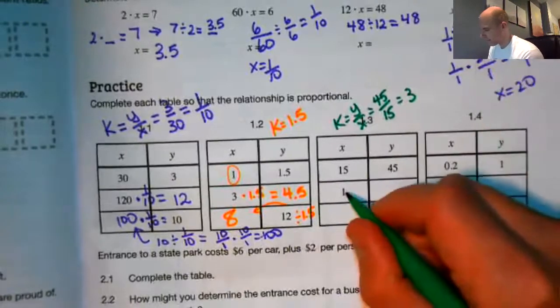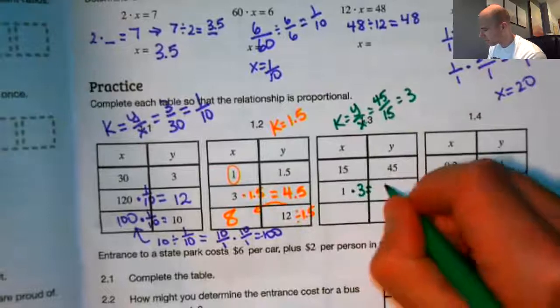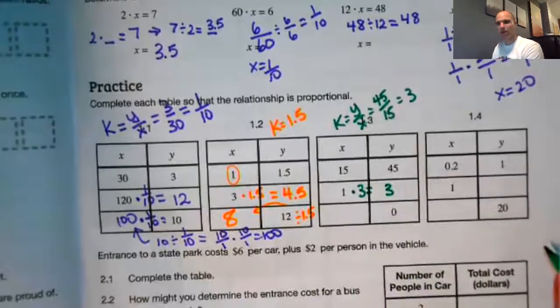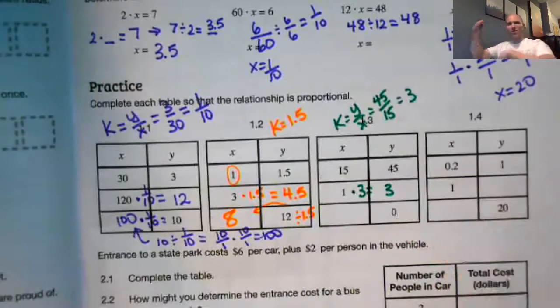Okay, so if I have 1 in my x value, I multiply it by my k. 1 times 3 is 3. Okay, and then, well, this one's a little weird. They put a 0 way down here, so the values are sort of out of order. Whatever, I don't know why they did that.